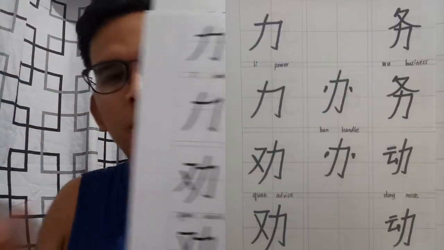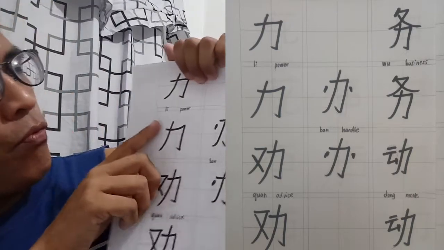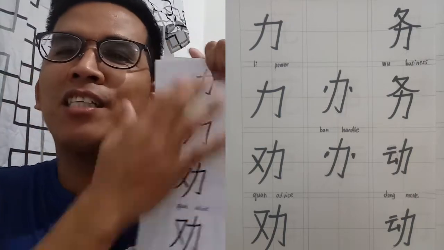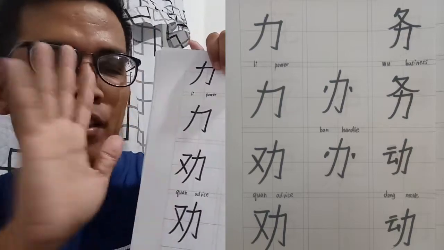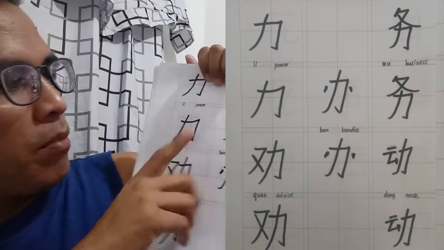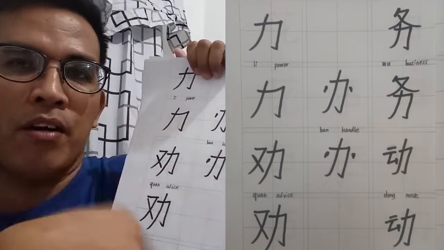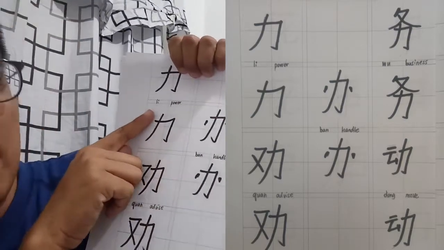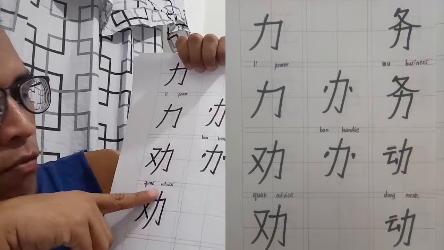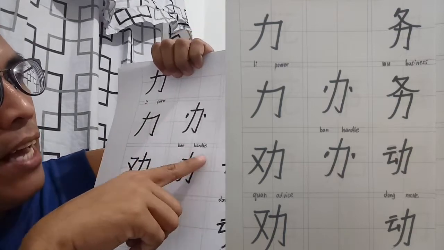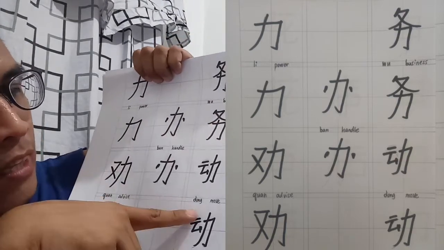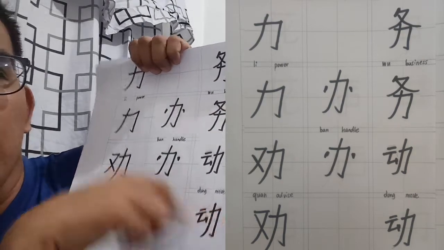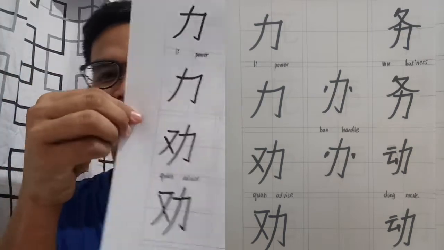Kung titingnan nyo. Okay. Then we also have, of course, ito na yung pinaka, the base. These are the additional parts already. Additional 5 characters. Mas madali na siyang tingnan kasi it's just a matter of, you know, the stroke is so easy. So we have the li or the power, then the kuan for advice, then we have the pan handle, wu for business, and then tong for move. Ayan. Awesome.